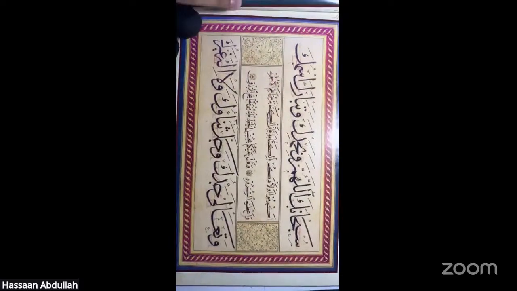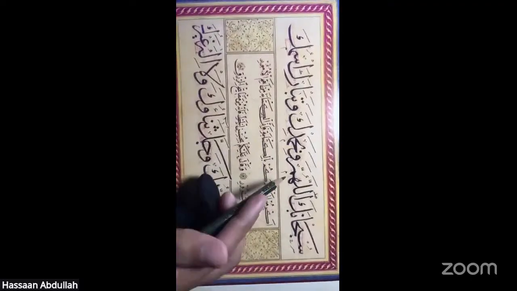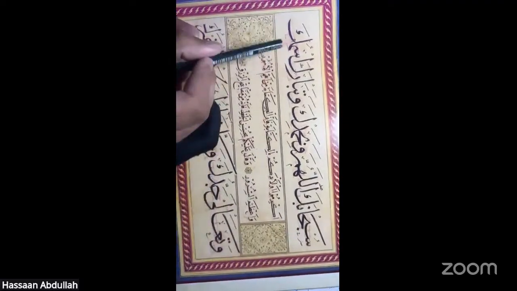all this writing, now tell me whether it's sulus khafi or jelly. This text: Subhanaka Allahumma wa bihamdika wa tabarakasmuka wa ta'ala jadduka wa jalla thana'uka wa la ilaha ghayruka. Tell me. This is jelly? No, 4 mm maybe? No, it's 3 mm. Okay, it's small.